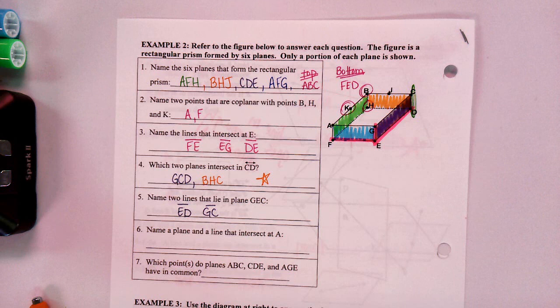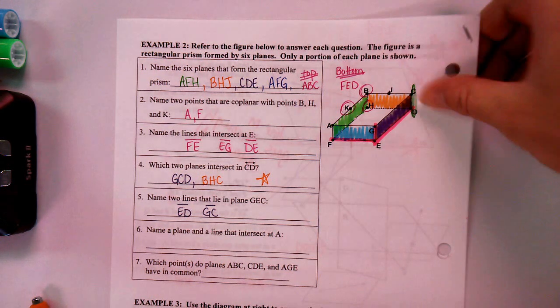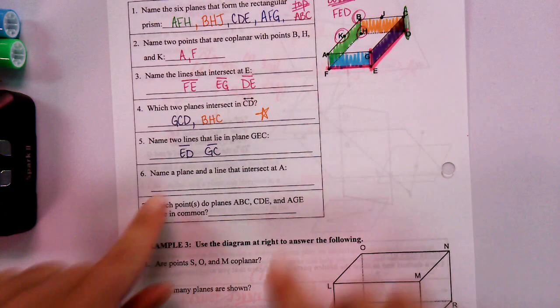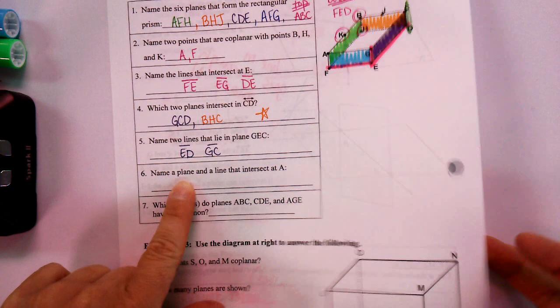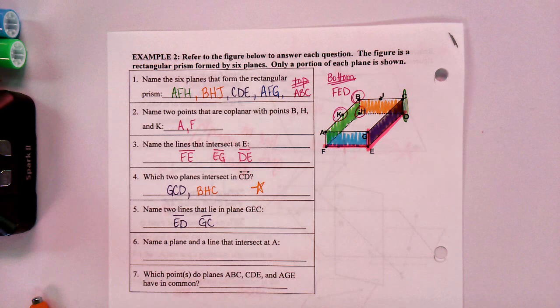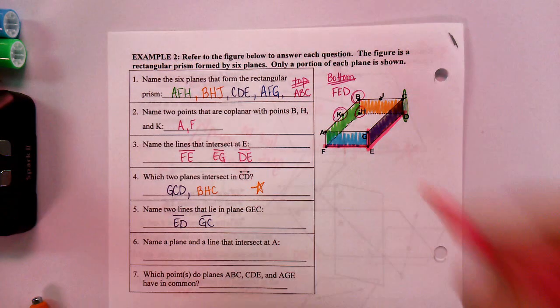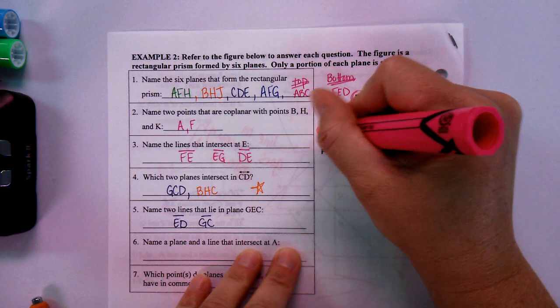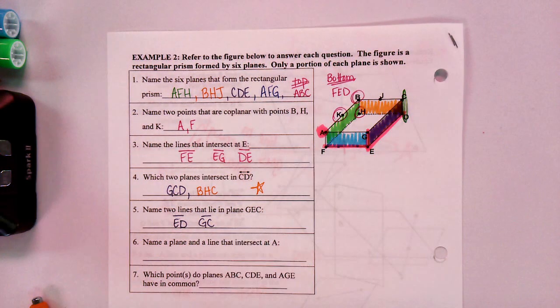Okay, number 6. Name a plane. Okay, so I know my answer is going to be a plane. Name a plane and a line. Okay, so two answers that intersect at A. So find A. Let's see. I have a bunch of pink already on there. So here's A. I need a plane and a line.